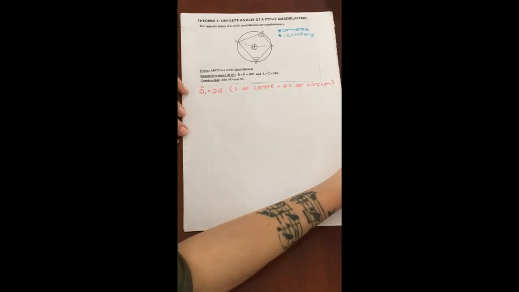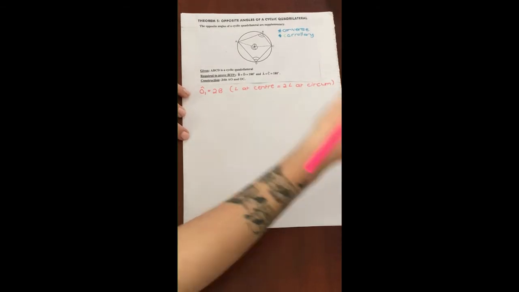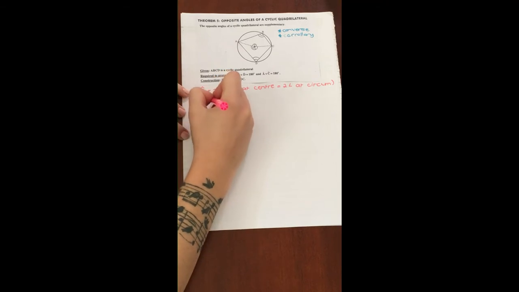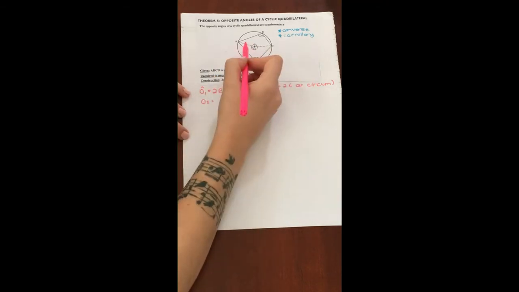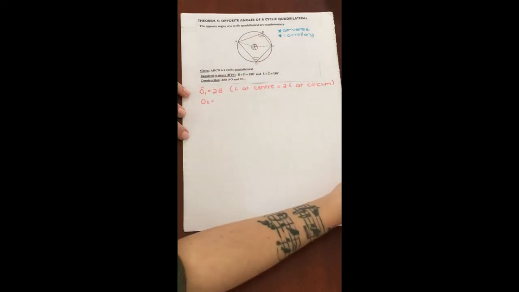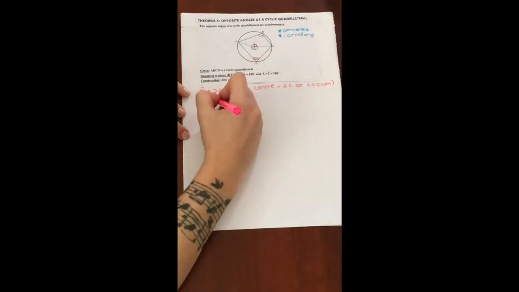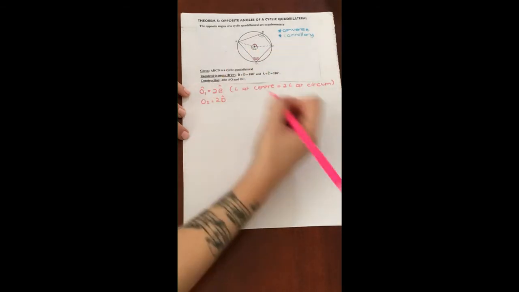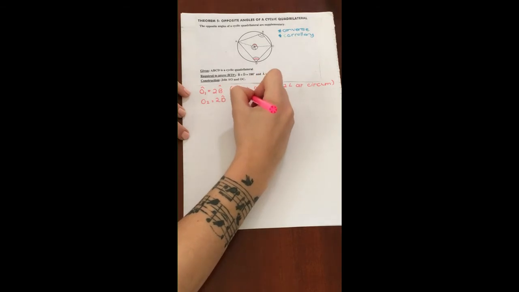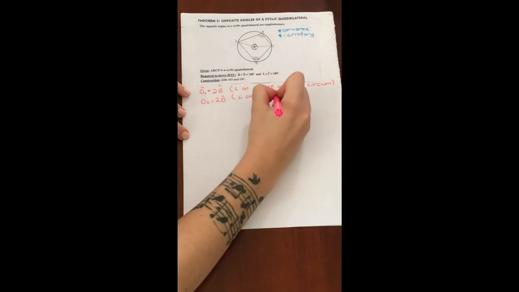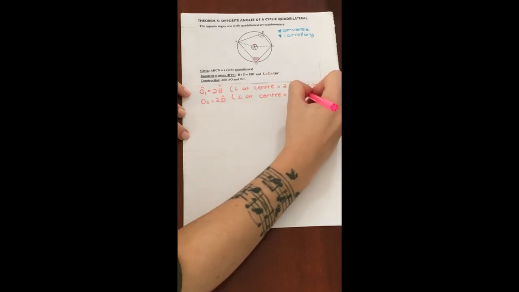Then angle O2, you can guess, is 2 times the size of which angle? Of angle D. So it's 2 times angle D. Again, angle at center equals 2 angle at circumference.